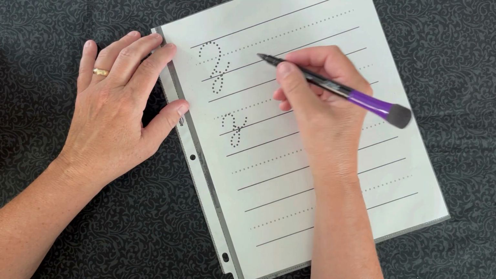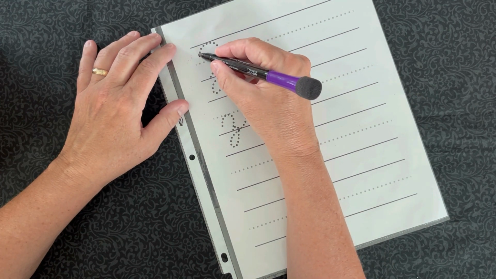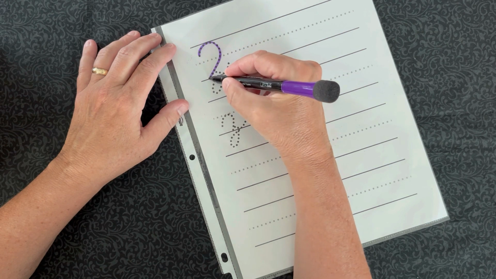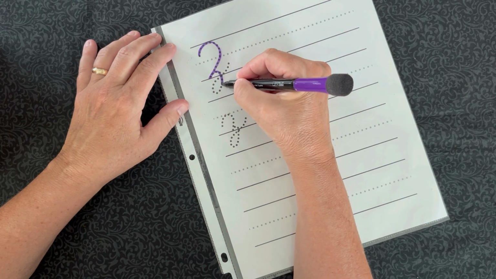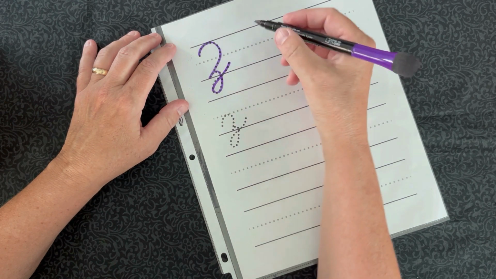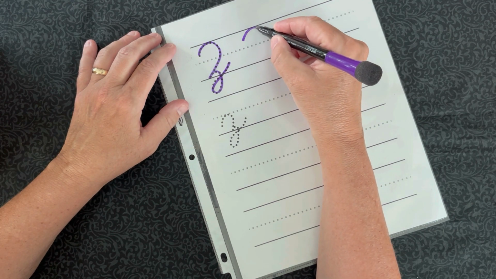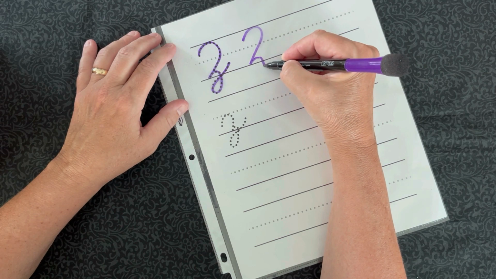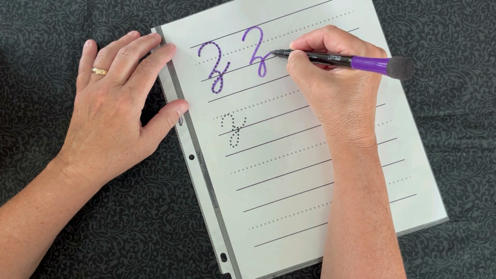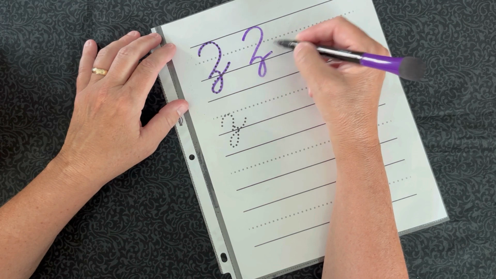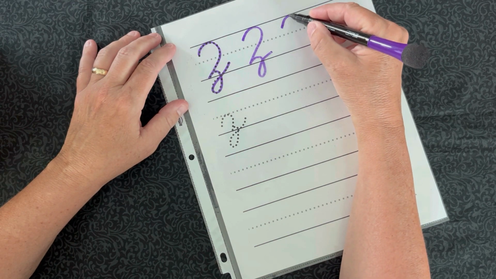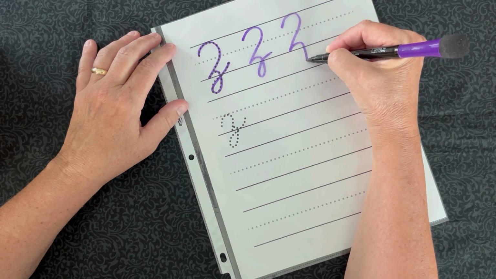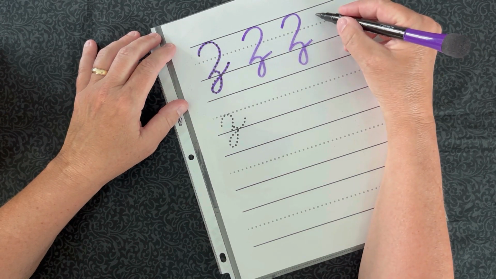Uppercase Z, curve, big line, bump, loop, tail. So it kind of looks like a 2, and then you add a loop and a tail. Curve, big line, bump, loop, tail.